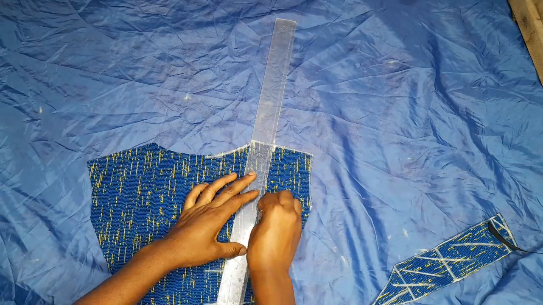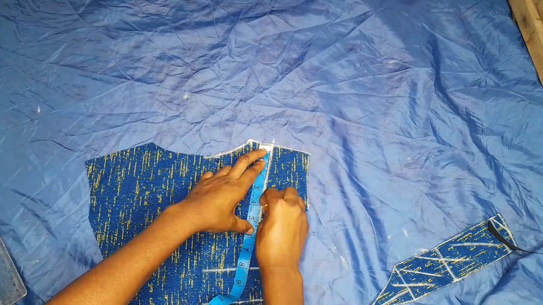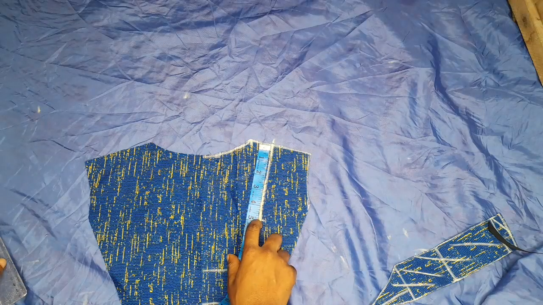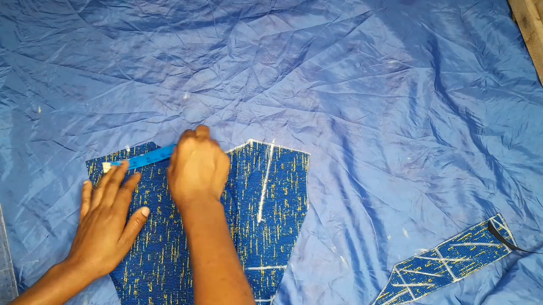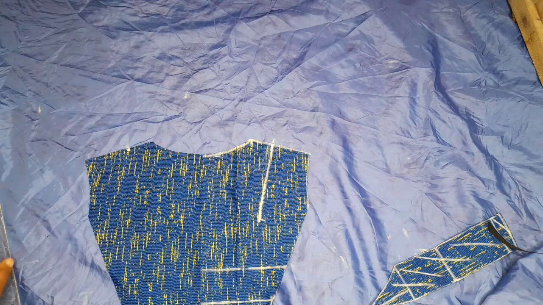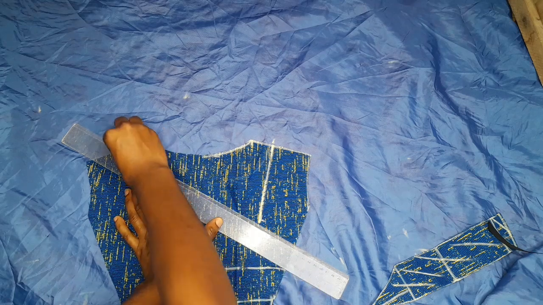It will depend on how wide you want your neckline to be, but for me I went down by 5 inches, and then on the other side reduce 1.5 inches and then draw the V. It's like the OK line.